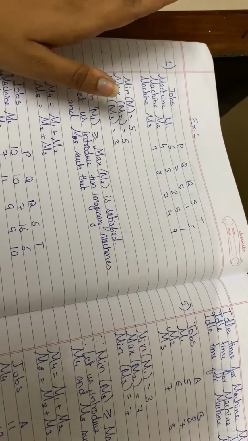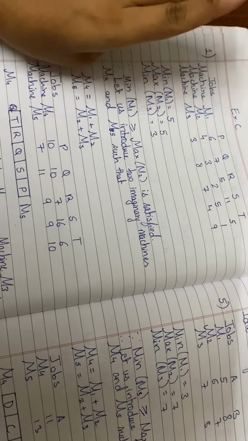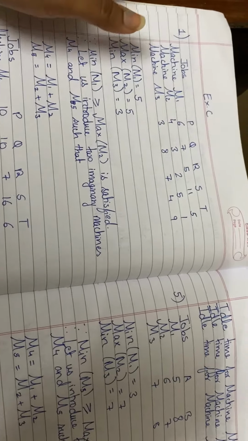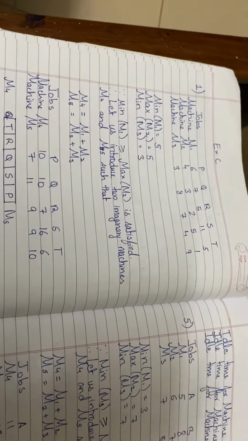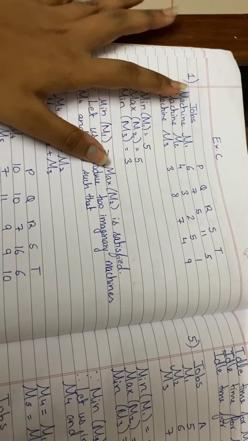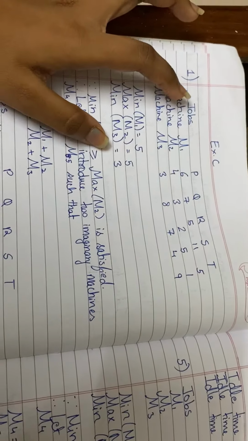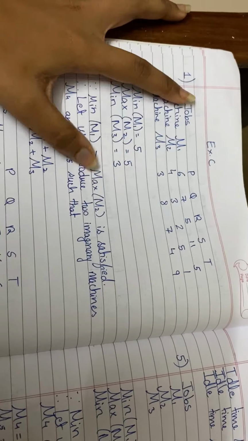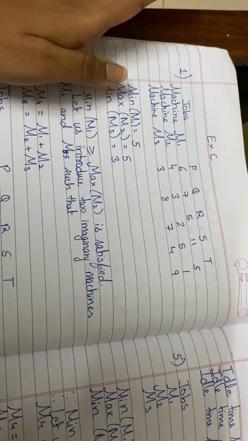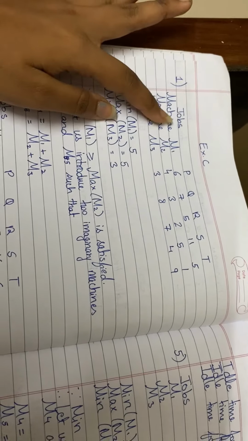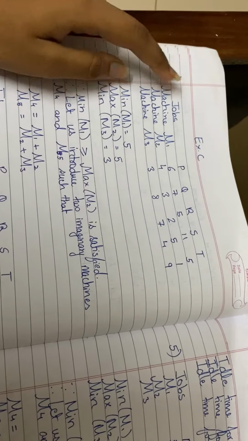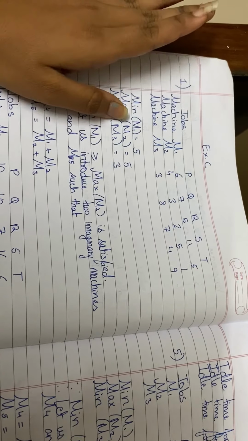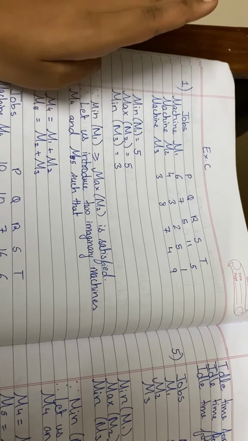And in the second type, the only difference is that they're going to be given 3 rows of jobs. For 3 rows you need to find, for step 1, the first as minimum, second as maximum, third as minimum. Then the minimum of first has to be more than or equal to the second maximum. So just remember it as a formula: minimum of first has to be more than or equal to the maximum of second.